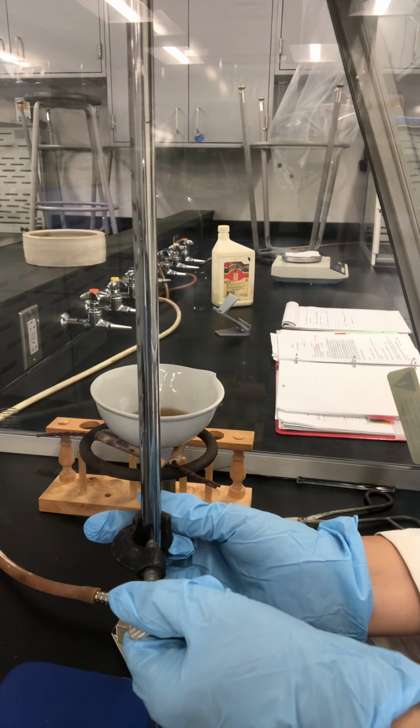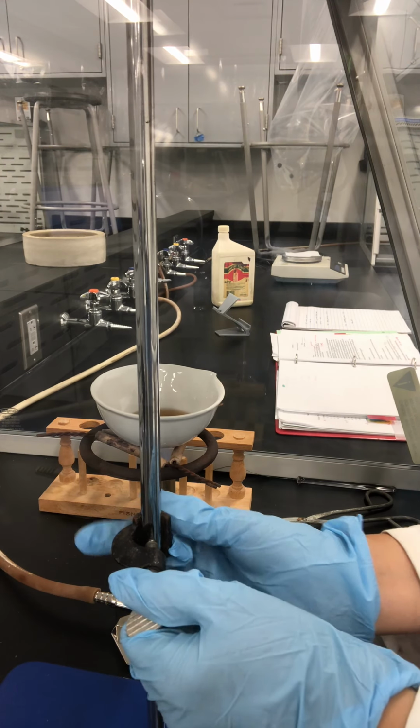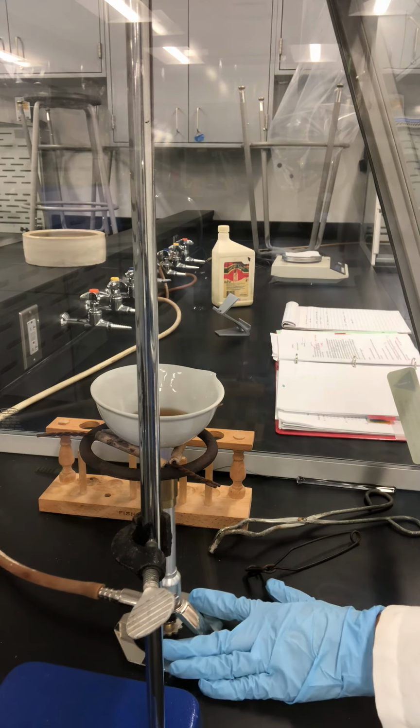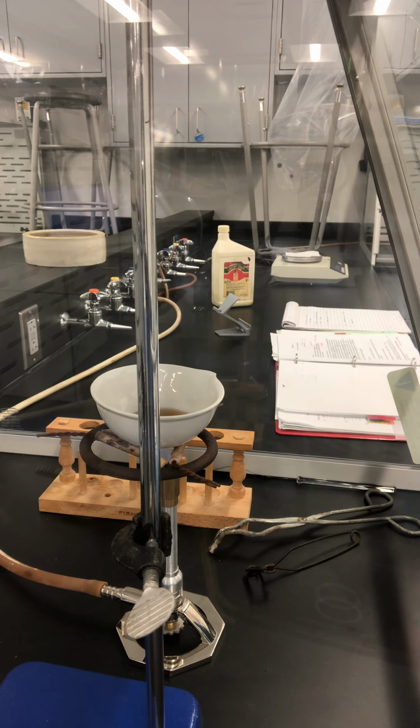Why do we perform this in a fume hood? That is because it's gonna generate some smoke, and the fume hood will take care of the smoke produced during this experiment.